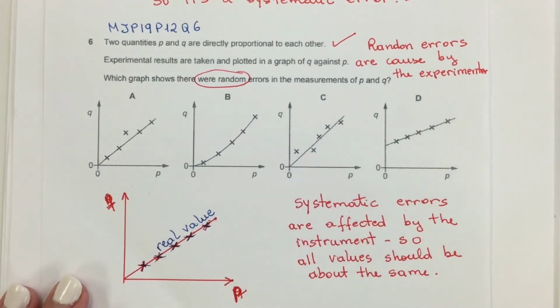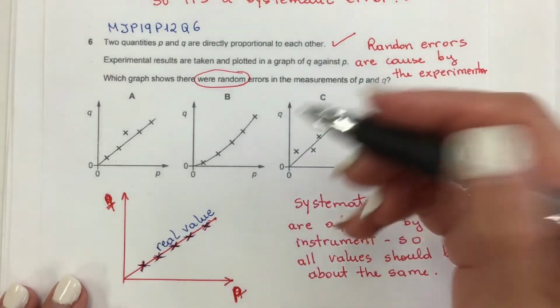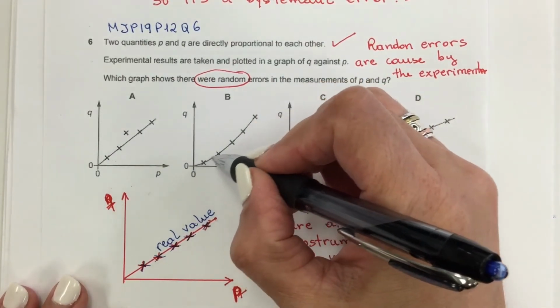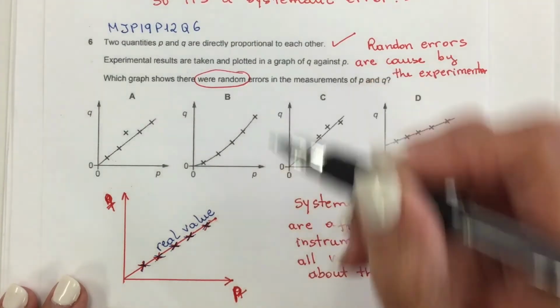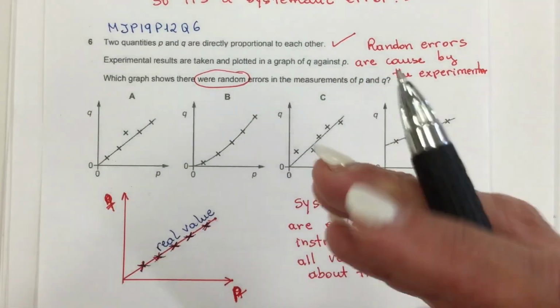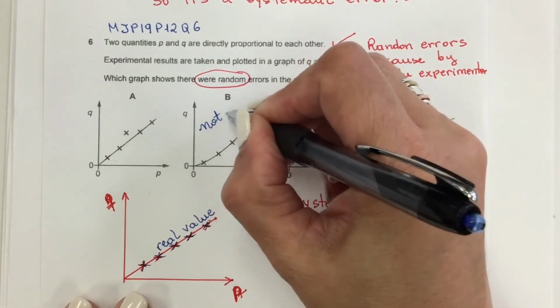So let's eliminate some graphs. Let's look at graph B. Graph B is not a line. It's slightly curvy here. So it gives a sense that it is not proportional.